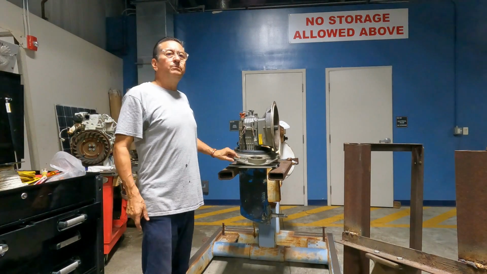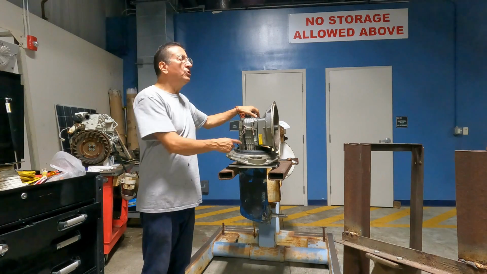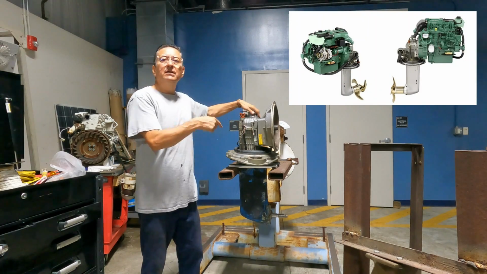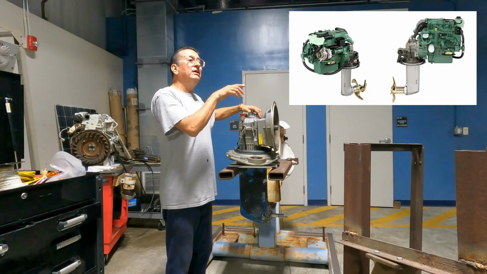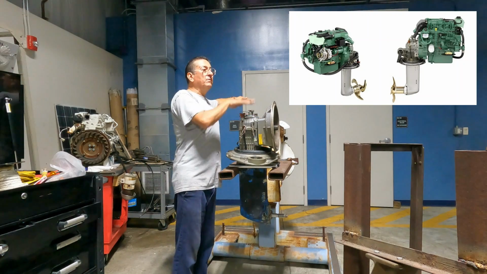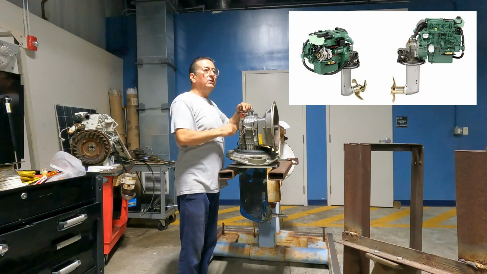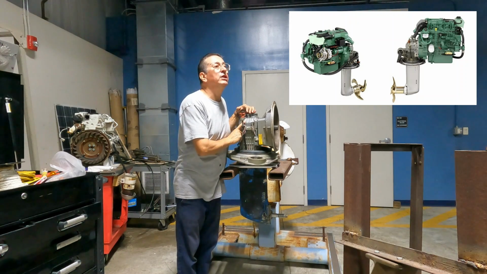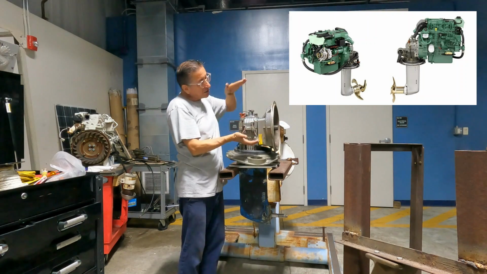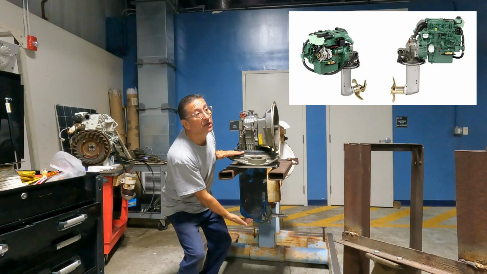No, this is a catamaran with two sail drive units. Sail drive. In the catamaran, I have two of them, one in each pontoon. This is a catamaran sail drive unit. The engine is here, the transmission is here, and the lower unit is here. That's okay?